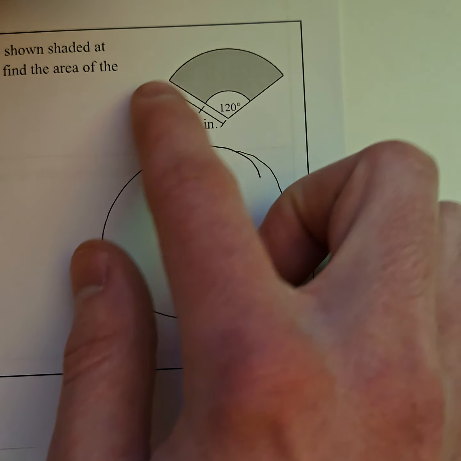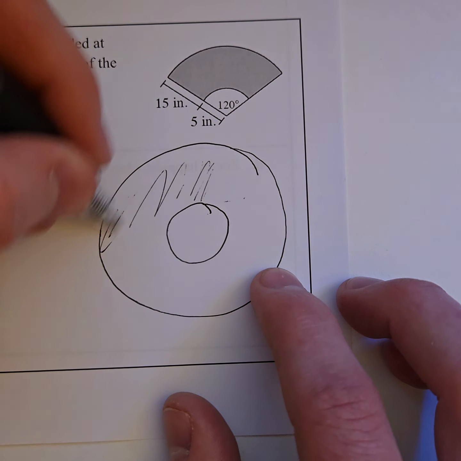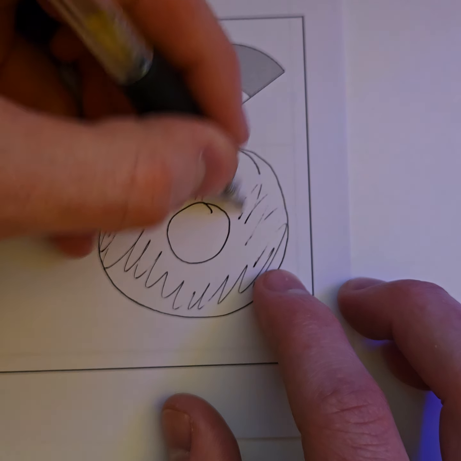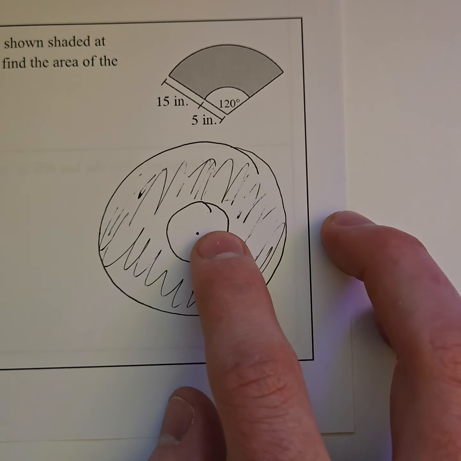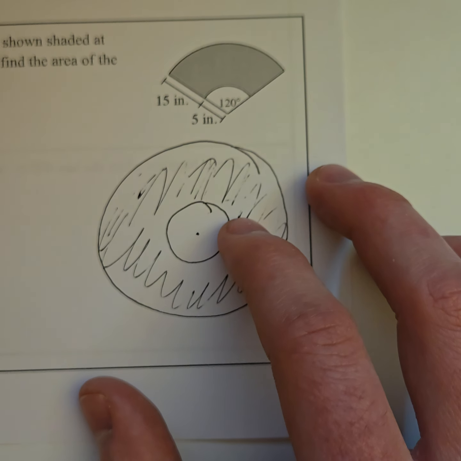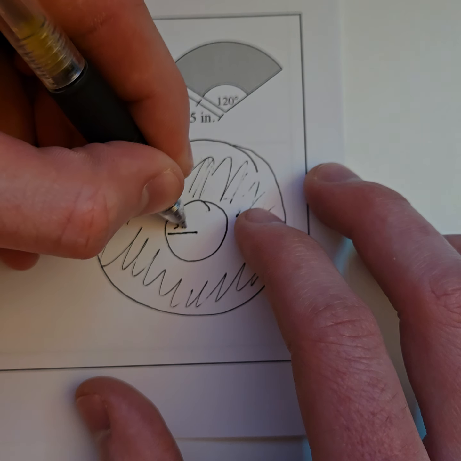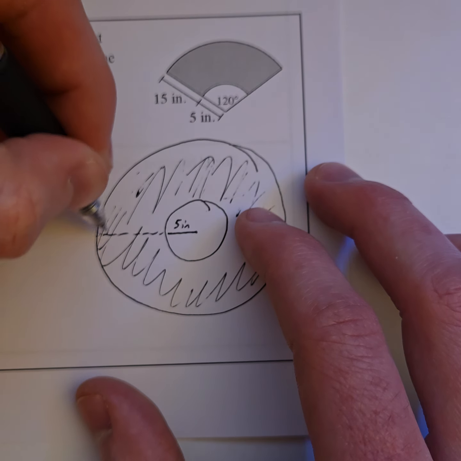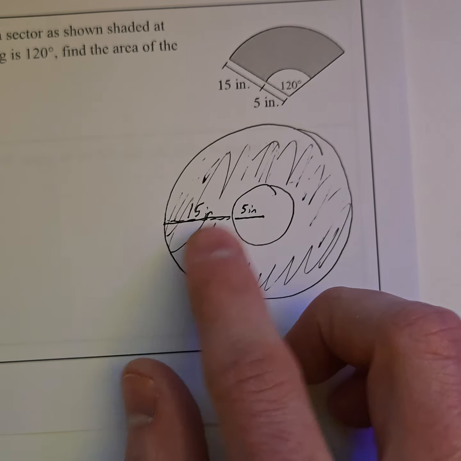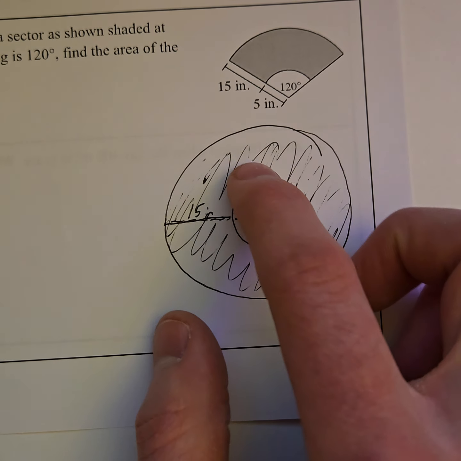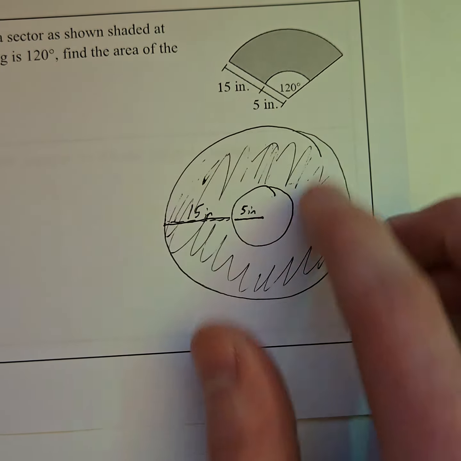So let's pretend that the windshield wiper went all the way around in a circle. Okay, it's wiping this section right here, if it went all the way around in a circle. And it's not wiping this center section right here. Okay, and we know that our inside radius here is 5 inches, and this is 15 inches. Okay, we know that. So I want to find this shaded region, and then at the end I want to take whatever fraction that is to find just the sector.